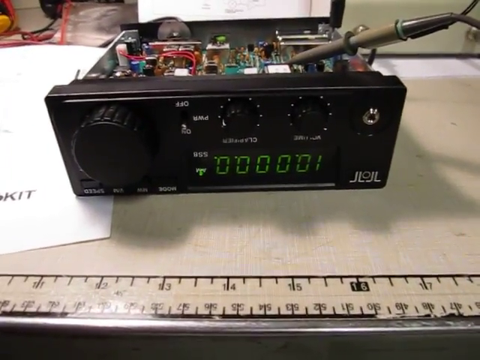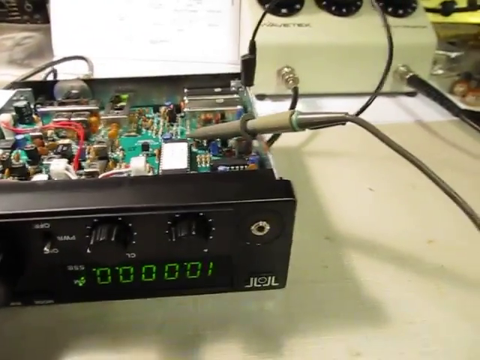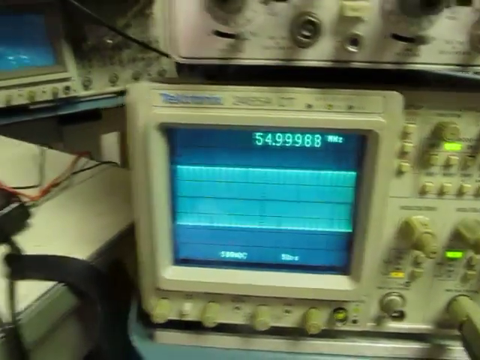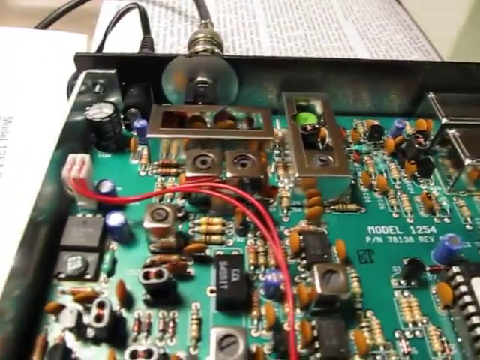Because the receiver, if we take a look at it, it's upside down. You can see it's tuned to 10 megahertz. So tuning that to 10 megahertz makes the LO land at 55, so that our IF signal lands at 45, which will put it in the filter.